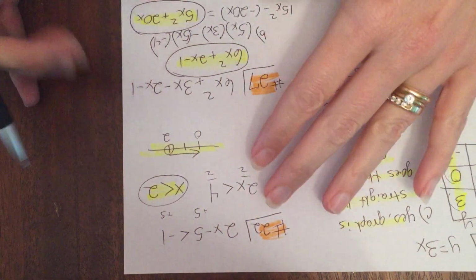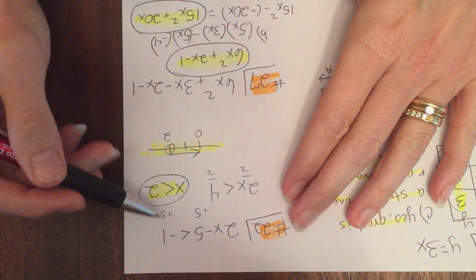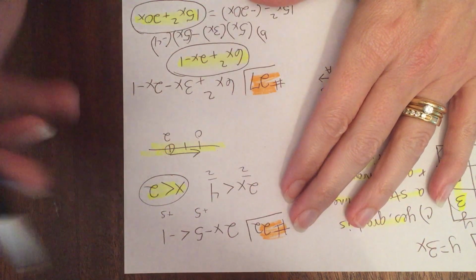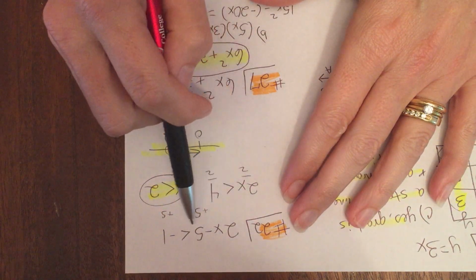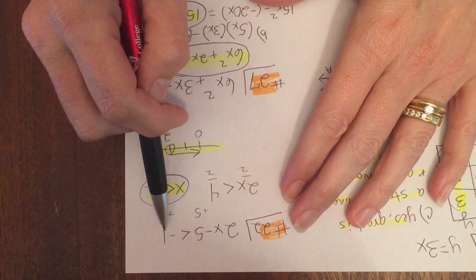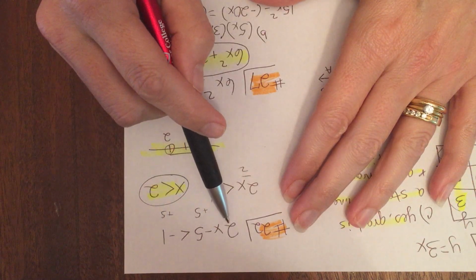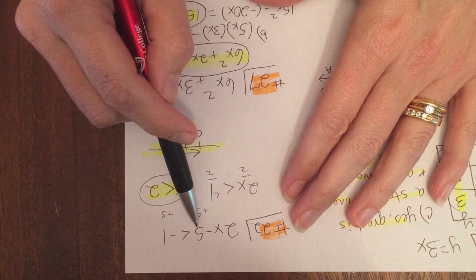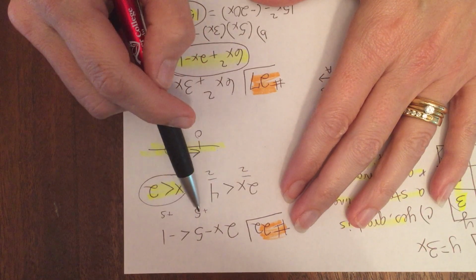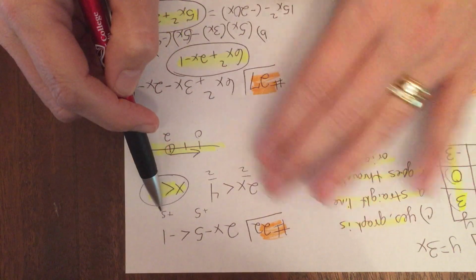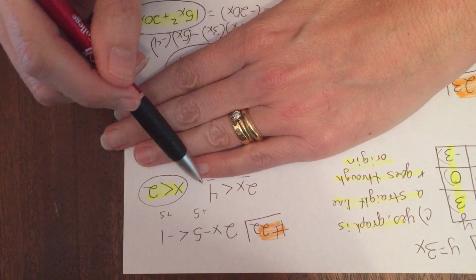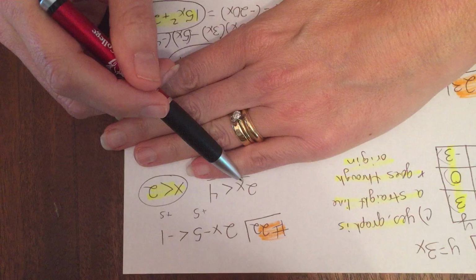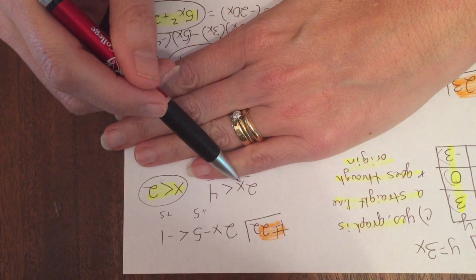Number 22. Solve this inequality and then graph it on a number line. Well, 2x minus 5 is less than negative 1. What's happening to the term with the variable? It's being subtracted by 5. How do I undo that? Add 5 on both sides. Negative 1 plus 5, I get 2x is less than 4. Now what's happening to x? It's being multiplied by 2. How do I undo that?